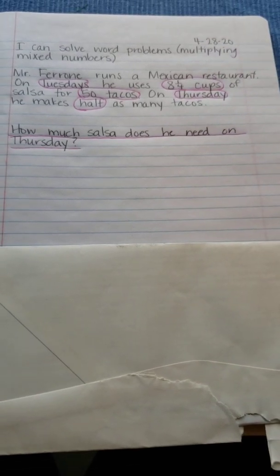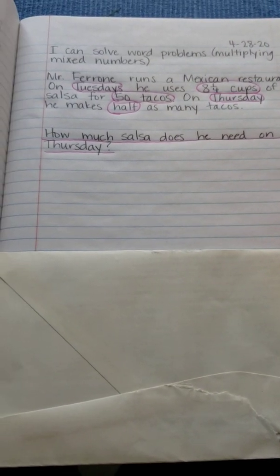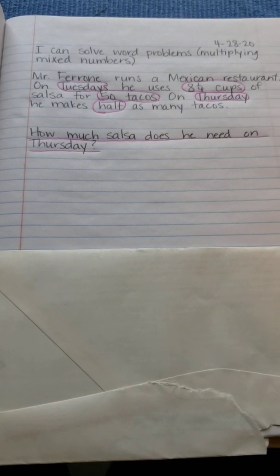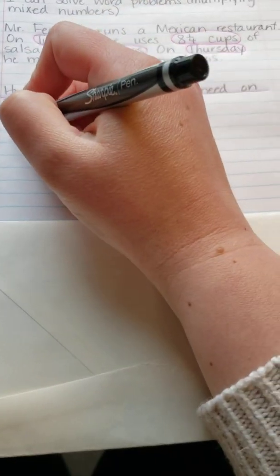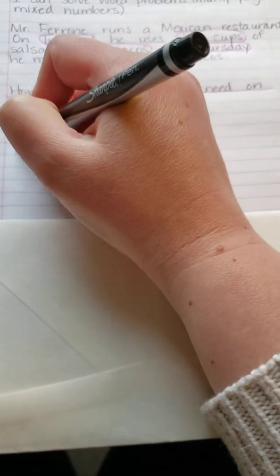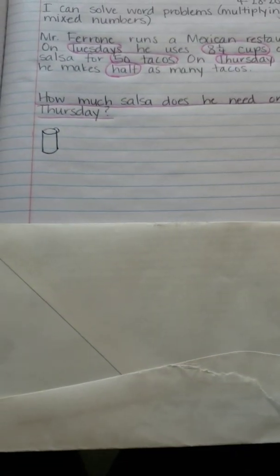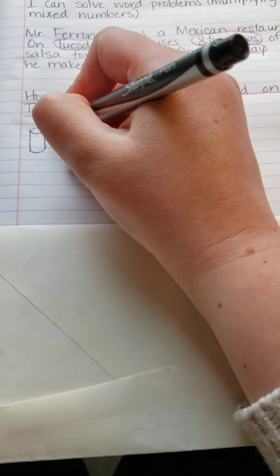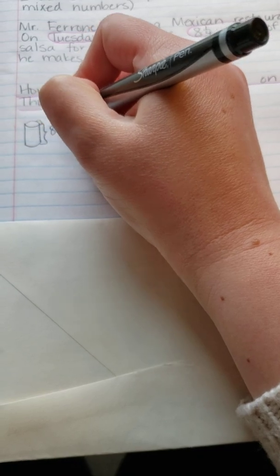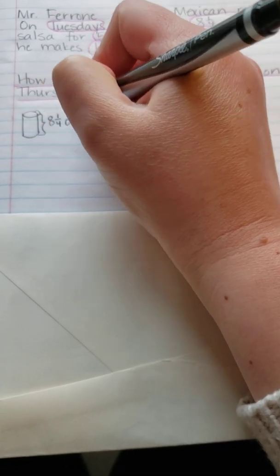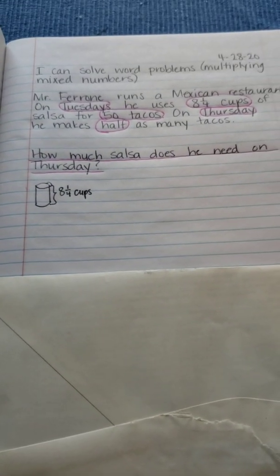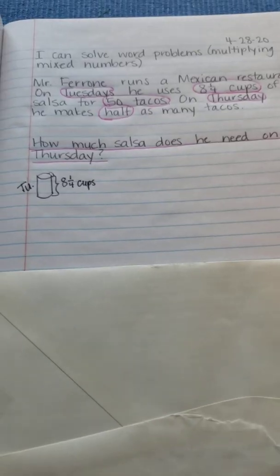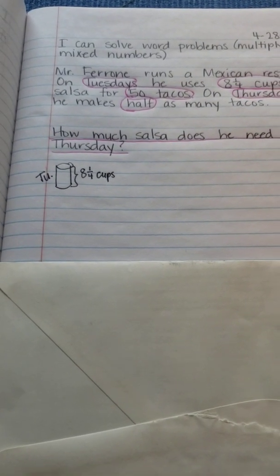So now we have the important information that we need to really focus on in order to be able to solve this question. So I'm always going to start out by drawing a picture. For this one, when I think of salsa, I think of it in a jar. And then this one jar is going to represent 8 1/4 cups. And then we also want to put the other label, and we're going to put TU for Tuesday.